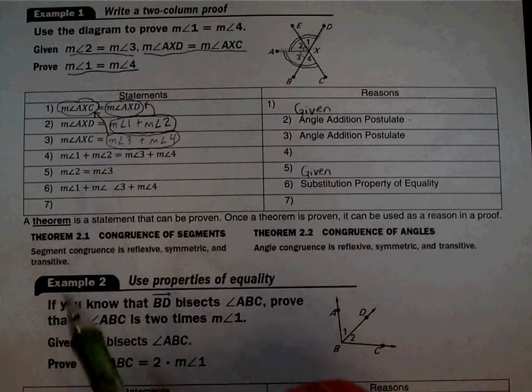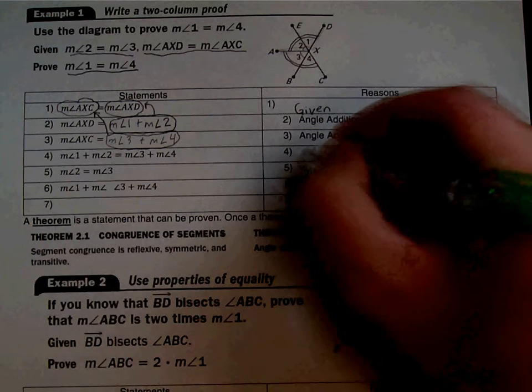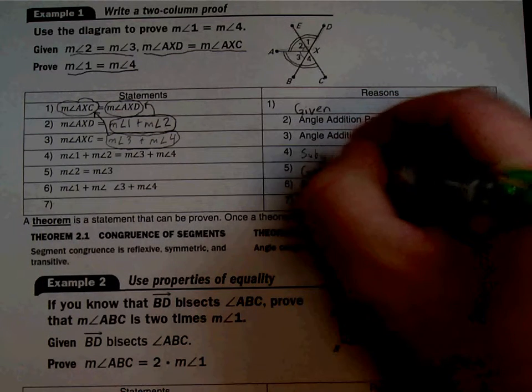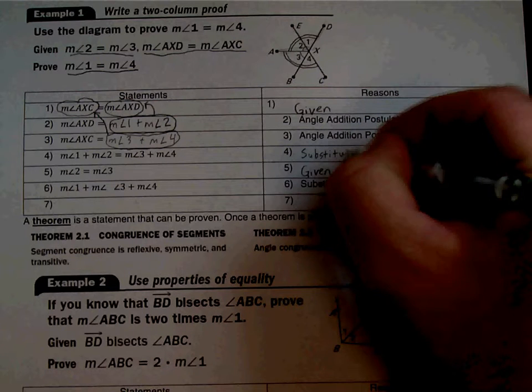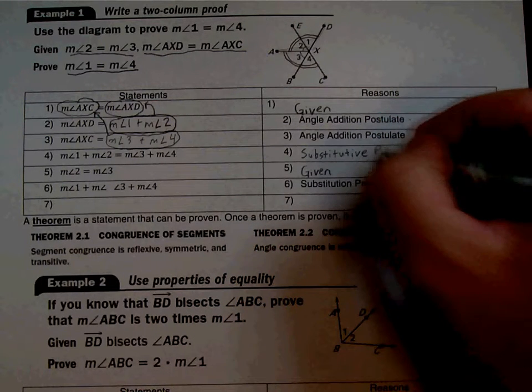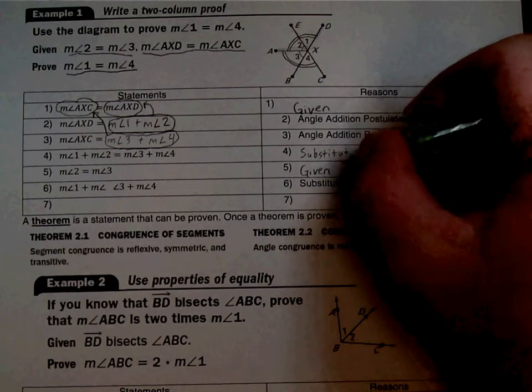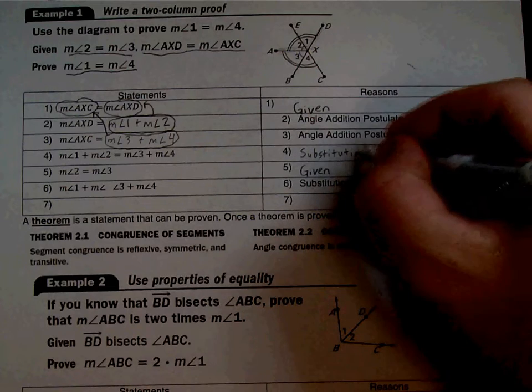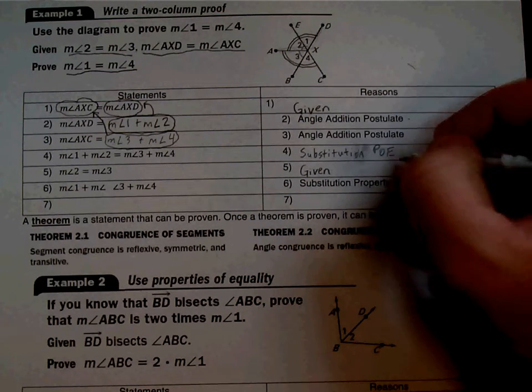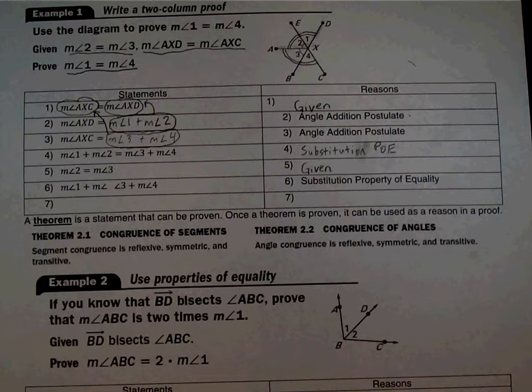So all I did to get to step 4 was to use substitution. I did it twice, and technically I also did the reflexive property since it switched sides. But we're going to just call it substitution, POE. Substitution property is what happened there. So it's a combination of steps 1, 2, and 3 all together making step 4. And then step 5 was given.